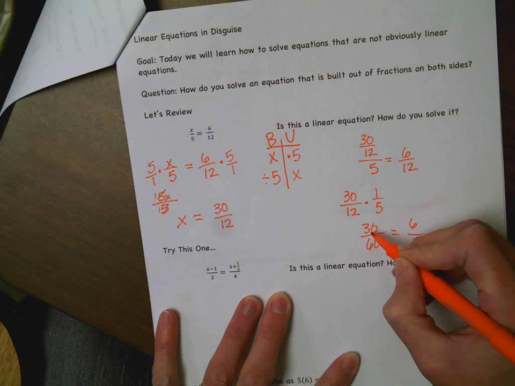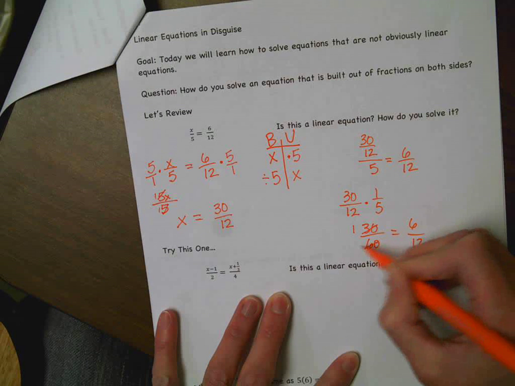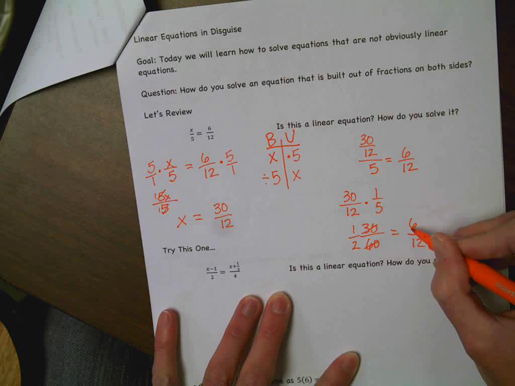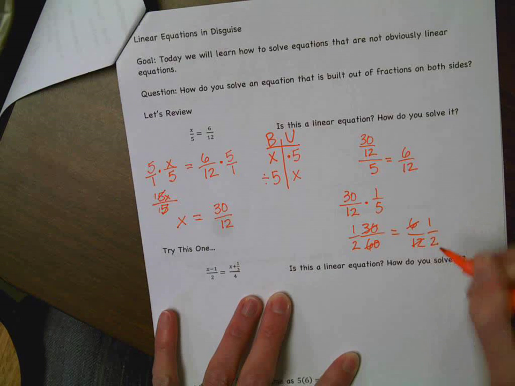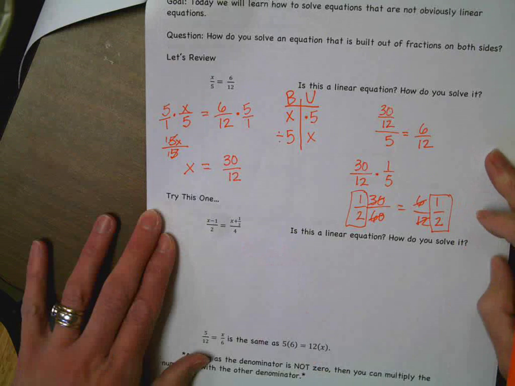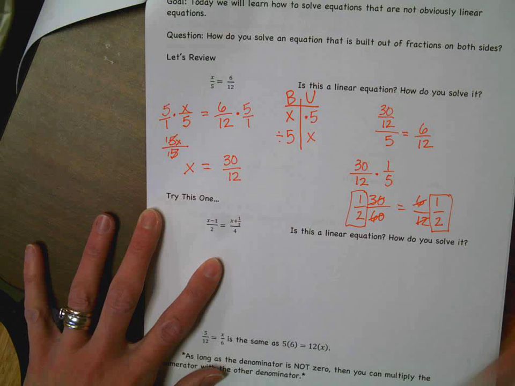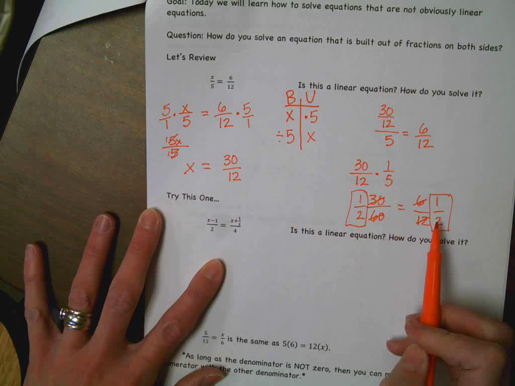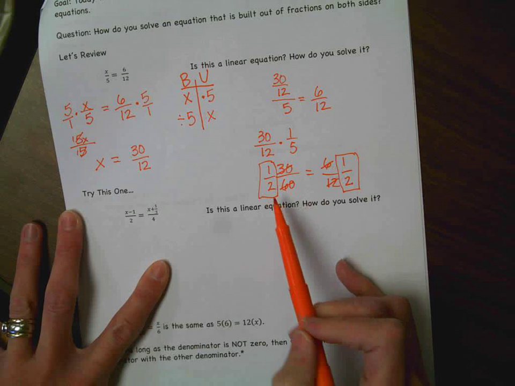Does that work? Well, let's simplify this. 30 goes into 30 once. 30 goes into 60 twice. 6 goes into 6 once. 6 goes into 12 twice. So now it says that 1/2 is equal to 1/2. So the question is, did we do it correctly? And the answer is yes, because you balanced your equation. They equal the same on both sides.